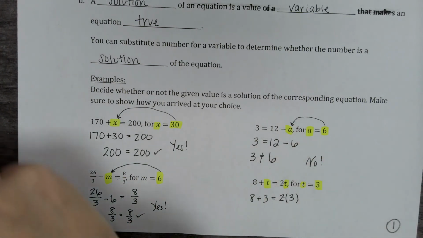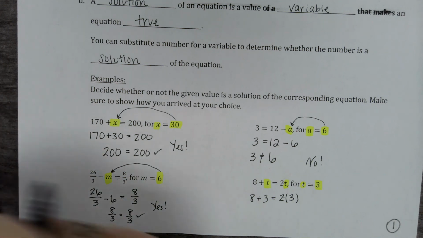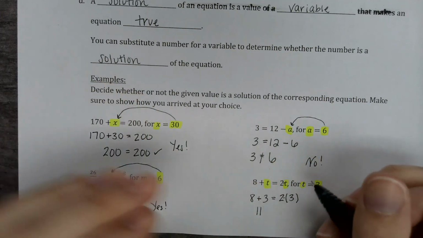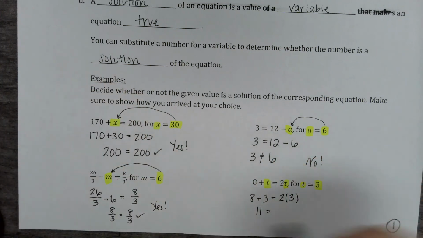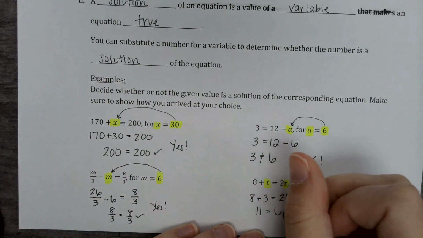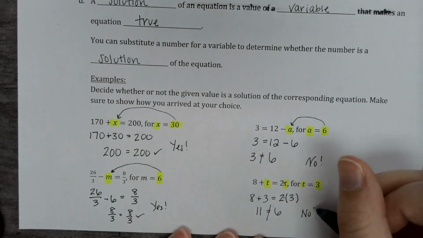So if I take 8 plus 3 into my calculator here, well, that gives me 11. So I'm going to simplify the left-hand side, bring down my equal sign, and I'm going to take 2 times 3. Well, 2 times 3 gives me 6. Does 11 equal 6? Most definitely not. So this is not a solution.